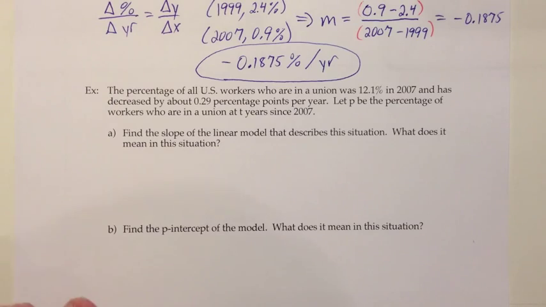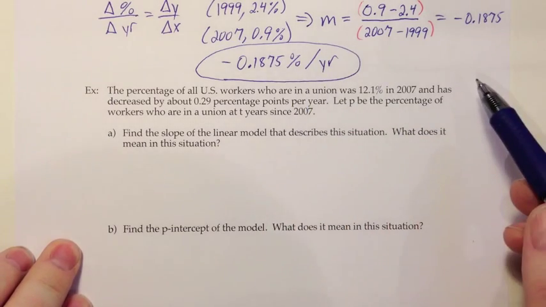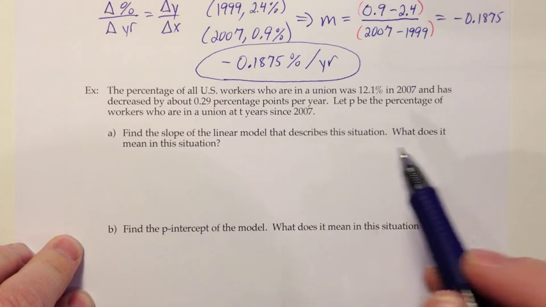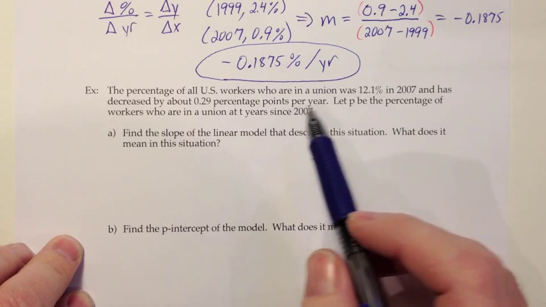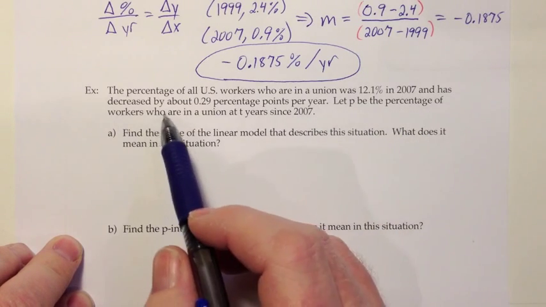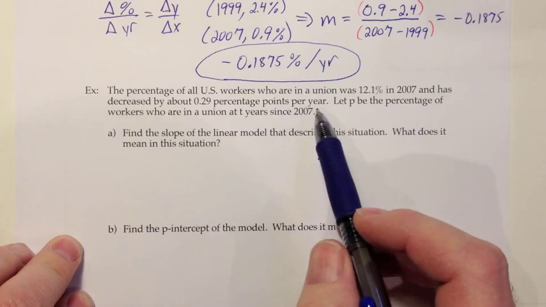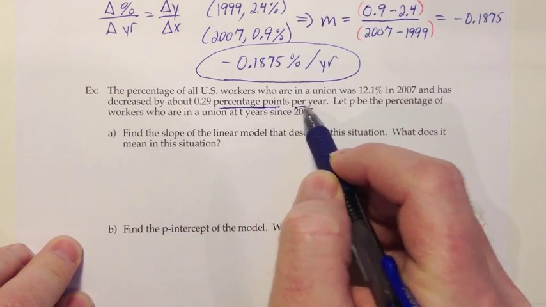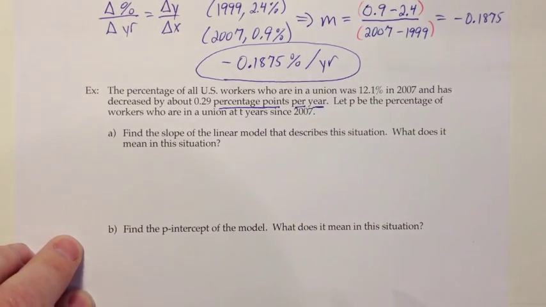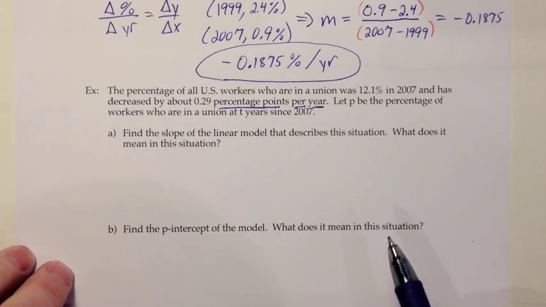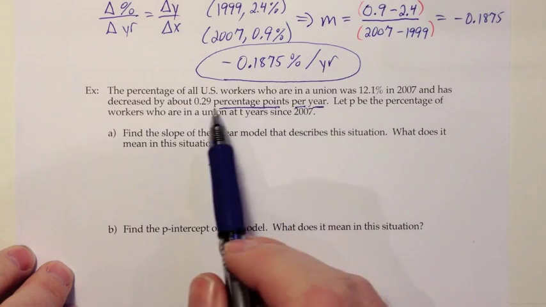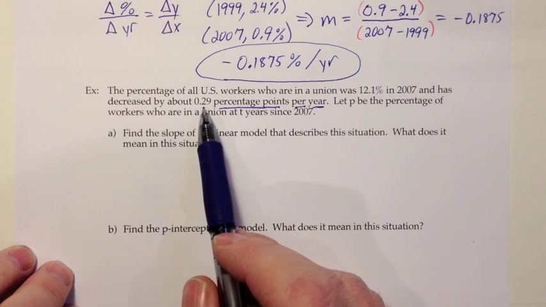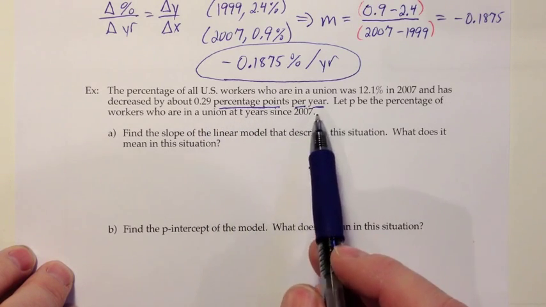So when I hear find the slope, at first I think, well, we'd have to do some work like this. But remember, slope is the average rate of change, and they're essentially giving us that right here. They're saying it has decreased by 0.29 percentage points per year. Notice they talk about percentage points per year. That was the same sort of wording that we saw when they asked us for the rate of change, and now they're using those same units and giving us the number. So that number is going to be our slope. So our slope is 0.29% per year.